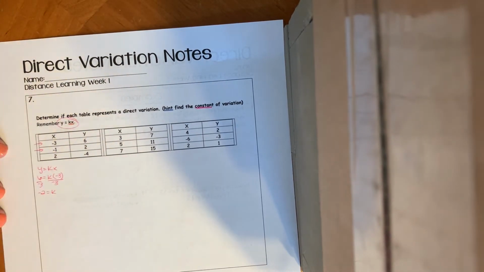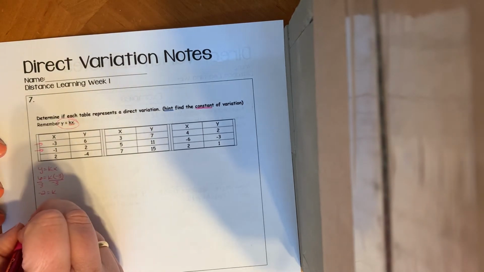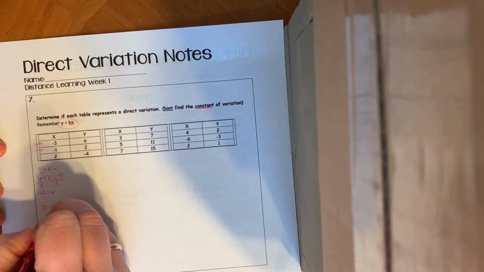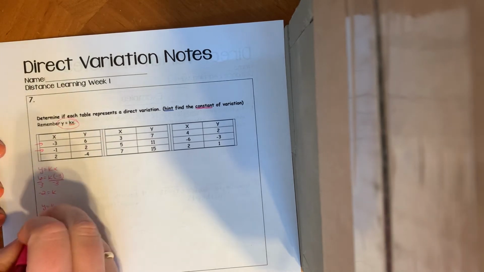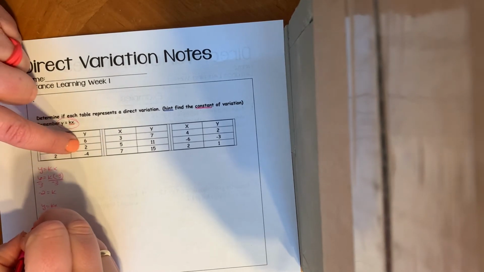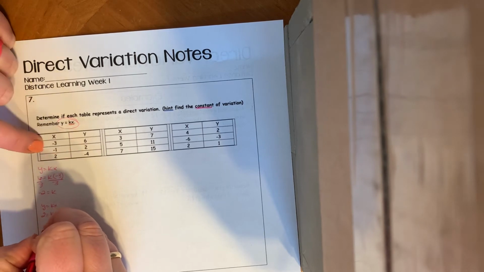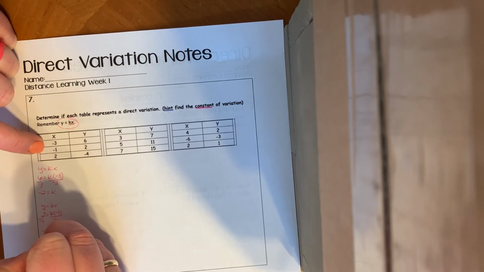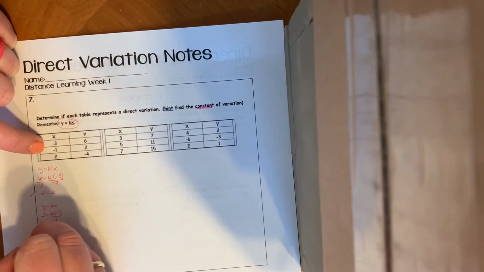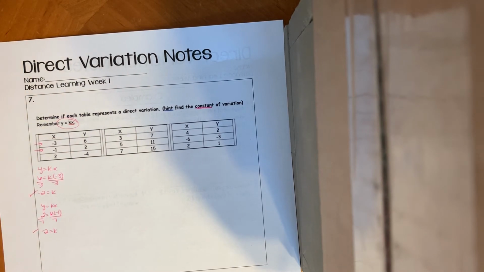Checking the second one. Still using y equals kx because we want to check to see if it is a direct variation. So you have to use that formula. So our y value is 2. We don't know what k is. Our x value is -1. Divide both sides by -1. We get -2 equals k. So far, they match. But we can't say it's a direct variation yet.